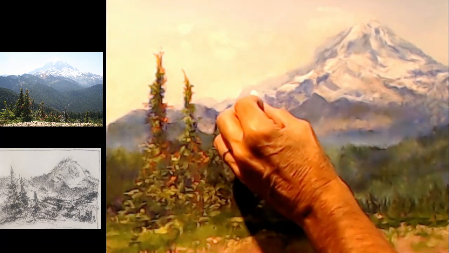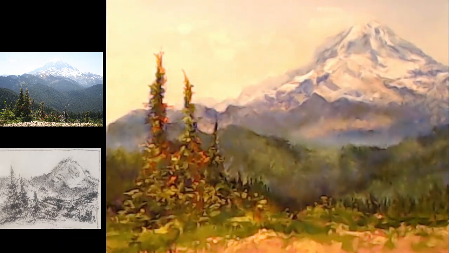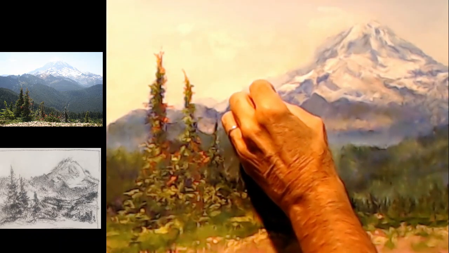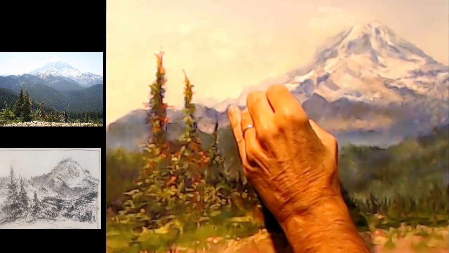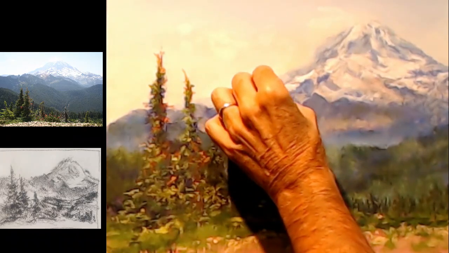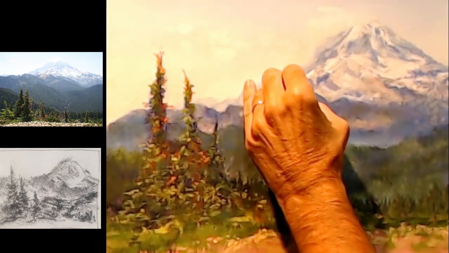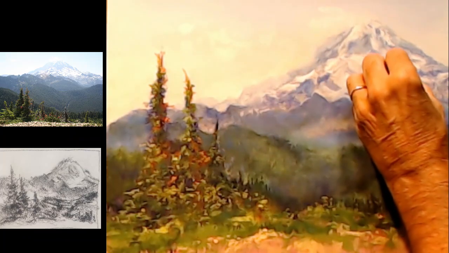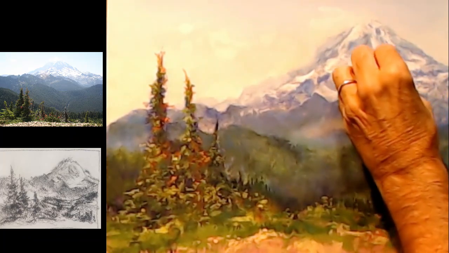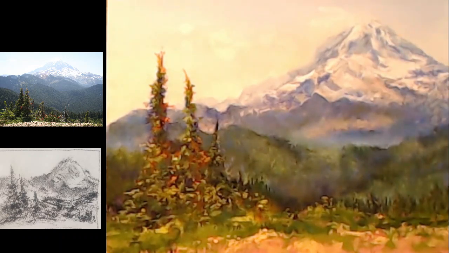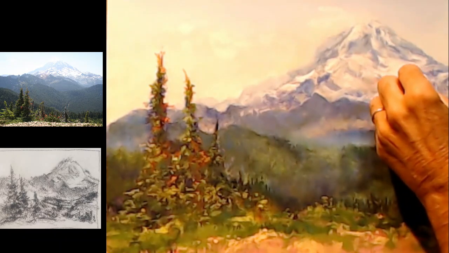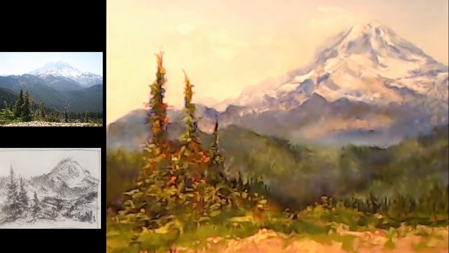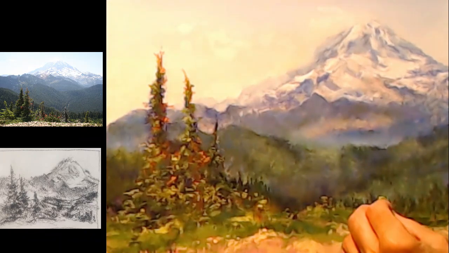So I kind of like those edges that I had highlighted a little further in, hardened a bit with the darker blue, and then contrasted with some snow. Can't forget that there's a lot of snow on this mountain. Light blue for snow, light blues, pinks, a little bit of orange, certainly add variety to your snow fields.